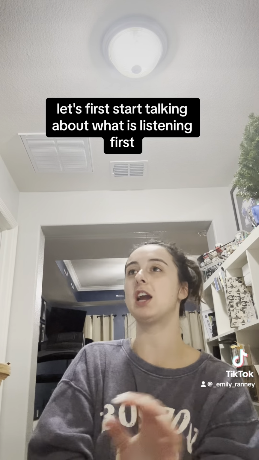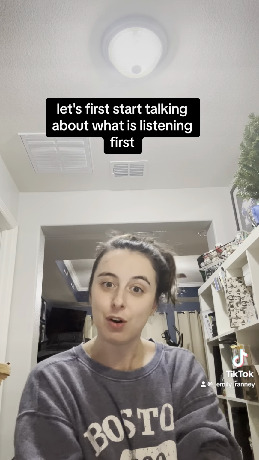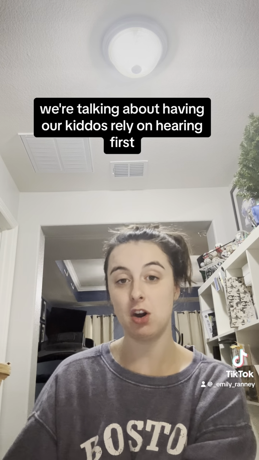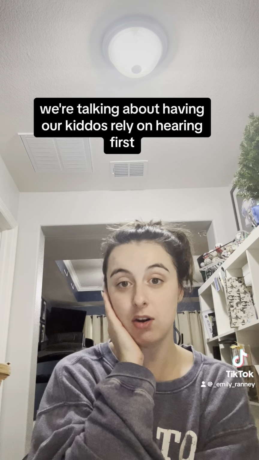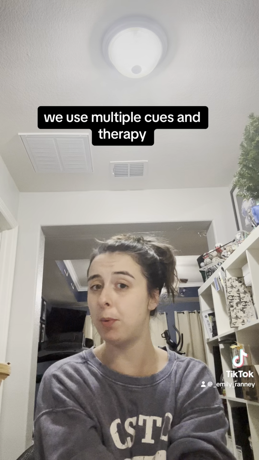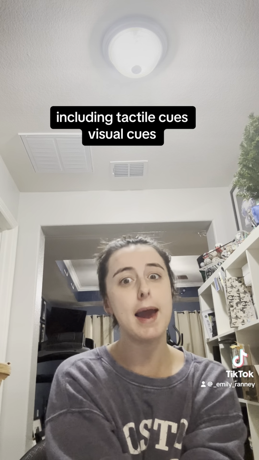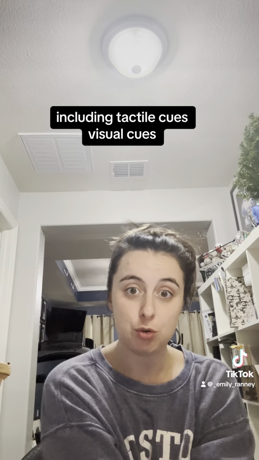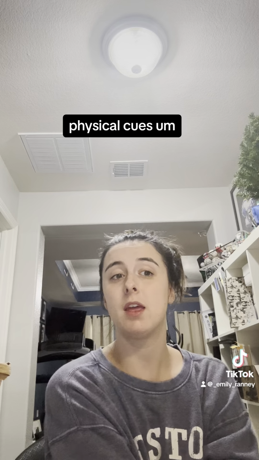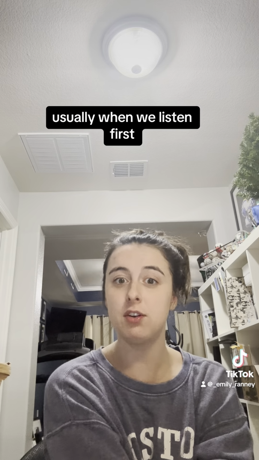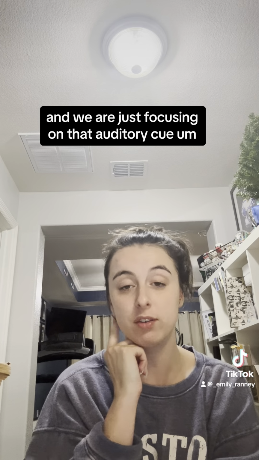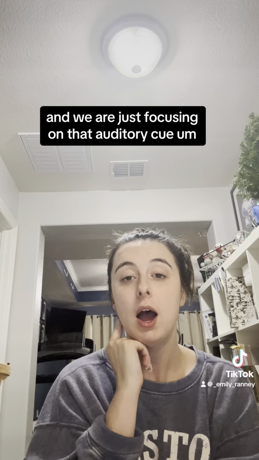Let's first start talking about what listening first is. When we say listening first, we're talking about having our kiddos rely on hearing first more so than another cue. We use multiple cues in therapy, including tactile cues, visual cues, physical cues. Usually when we listen first, we're taking away that other cue and we are just focusing on that auditory cue.